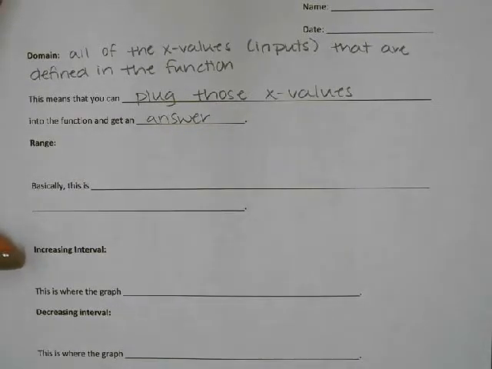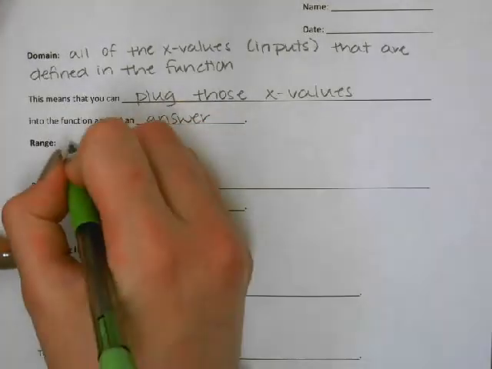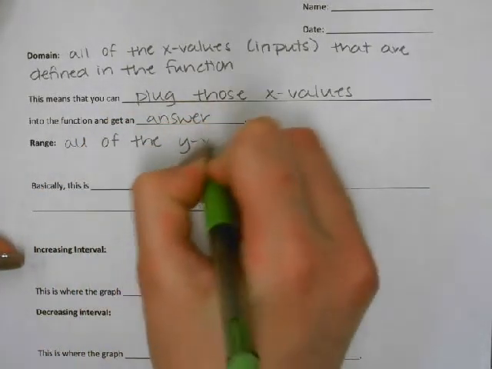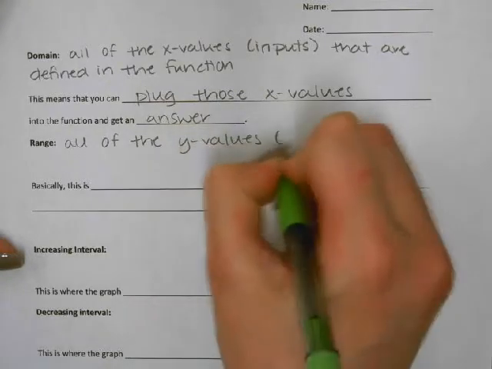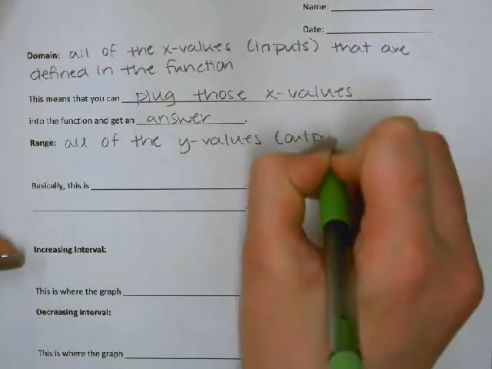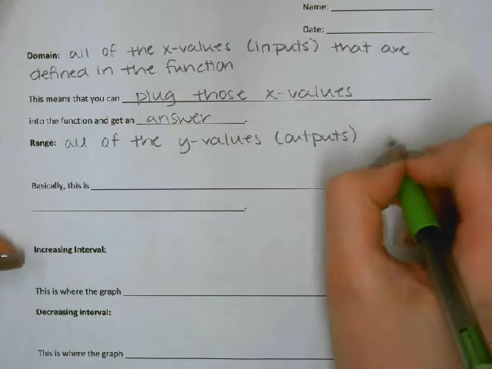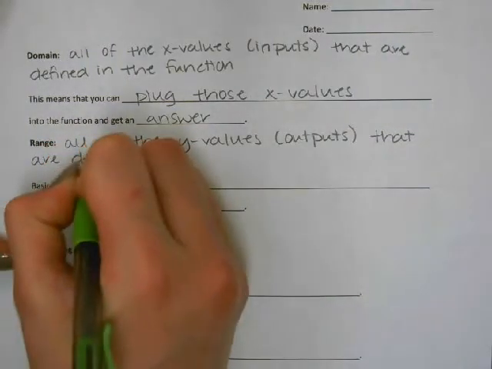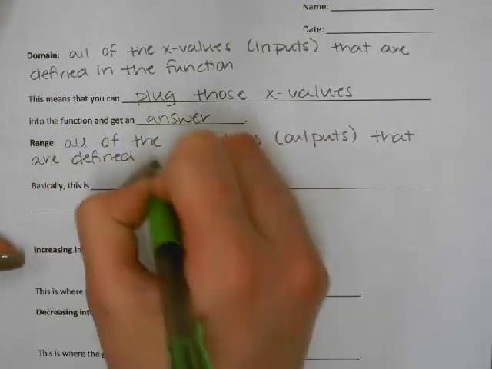The range is all of the y values or outputs that are defined in the function.